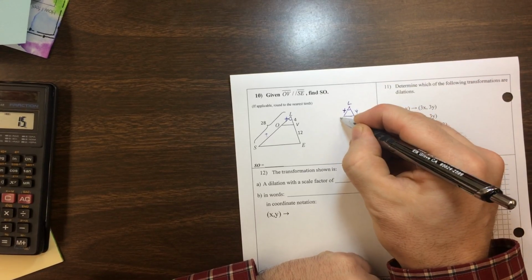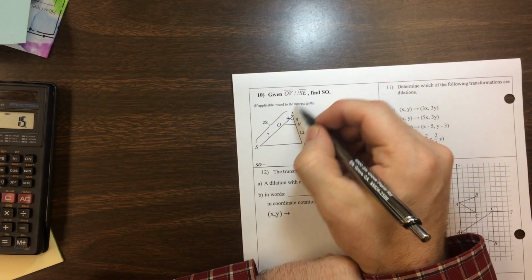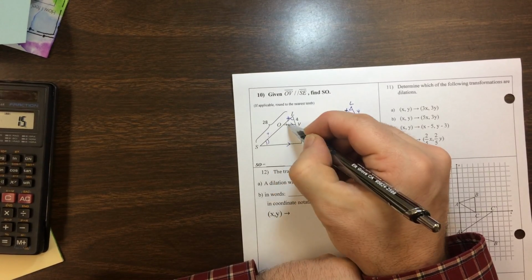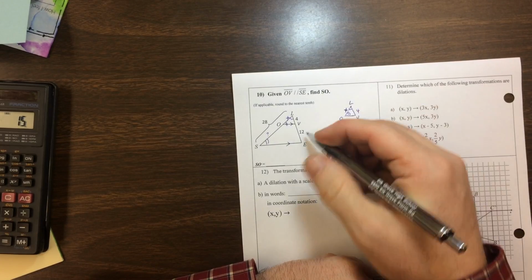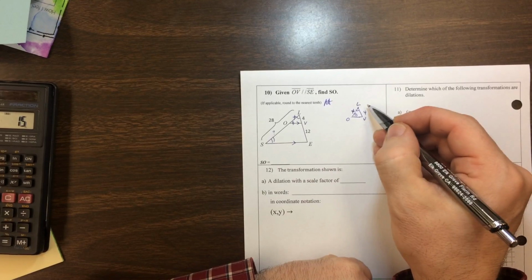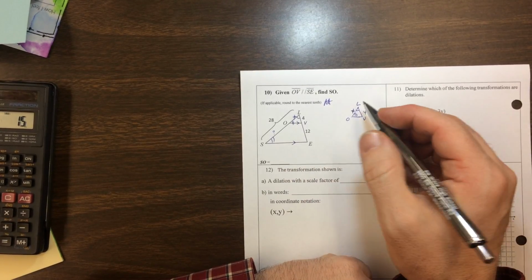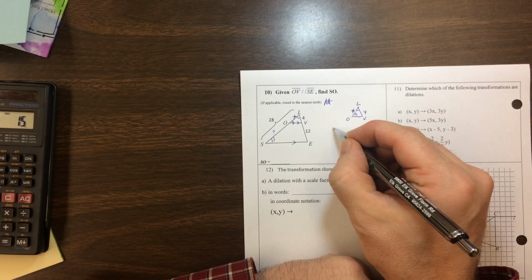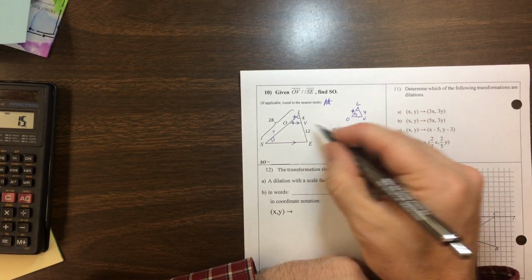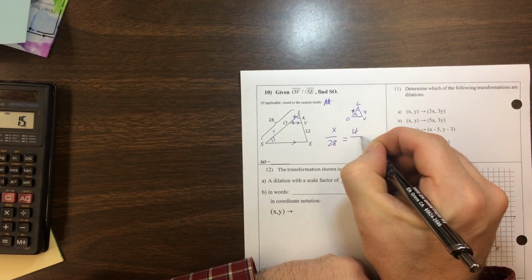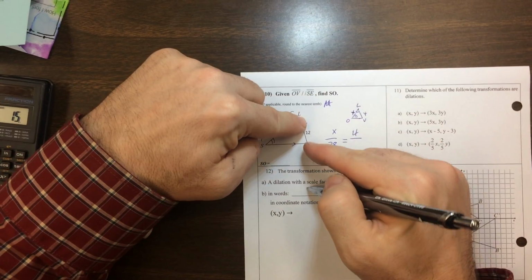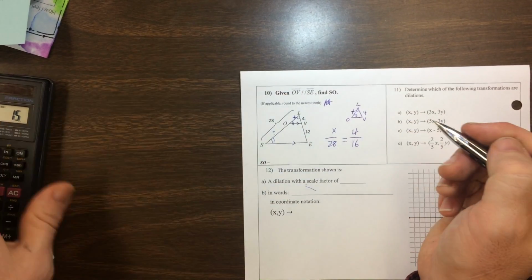angle L that is the same, and since these are parallel, we know that these corresponding angles are the same. So, because of angle-angle similarity, we know that these are similar triangles, therefore their sides are proportional. So, the small one over the large one is the same as this small one over the large one. What is the large one? Well, it's not 12, that's just this part of it. It's the whole thing, 16.